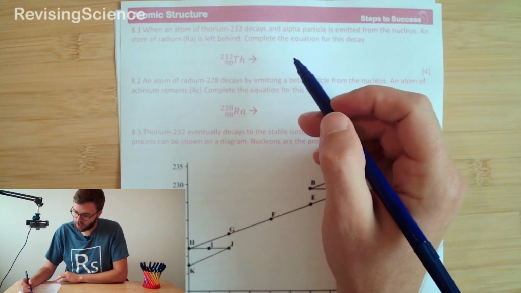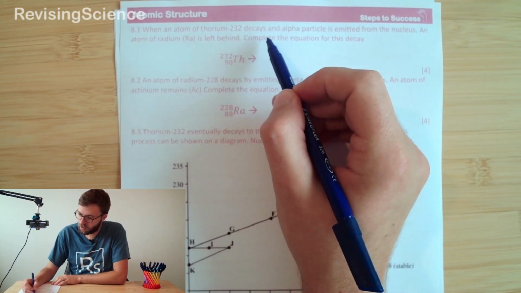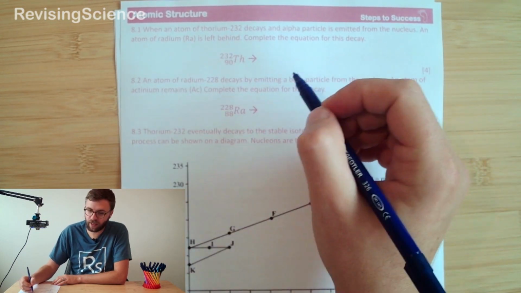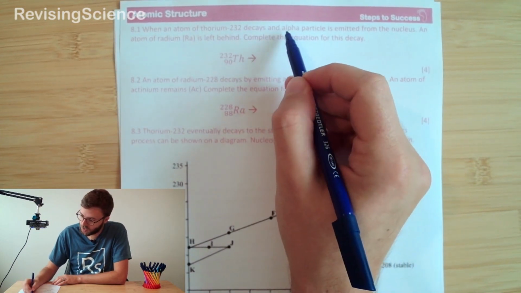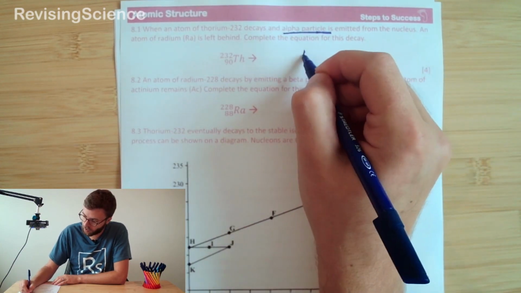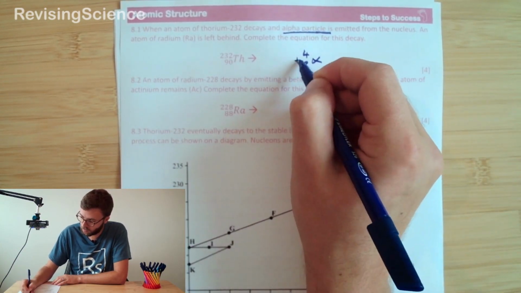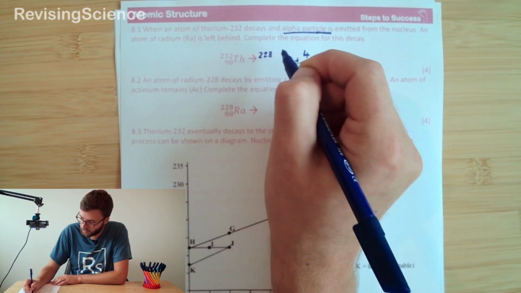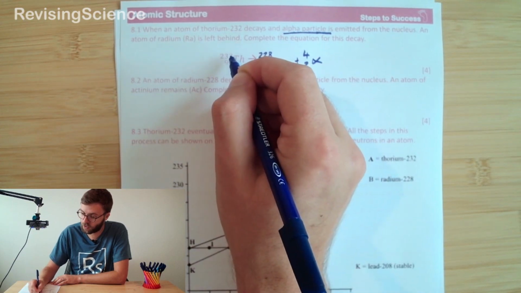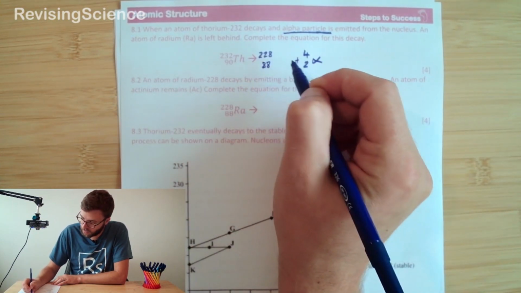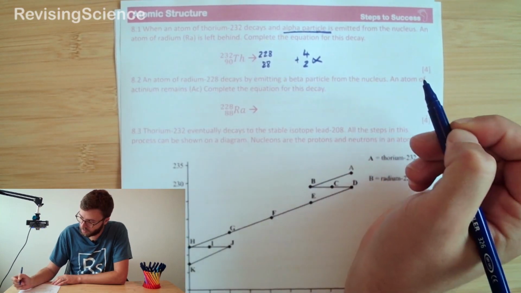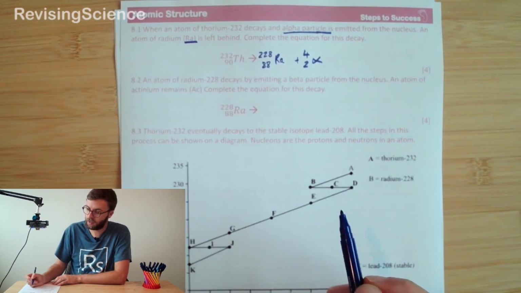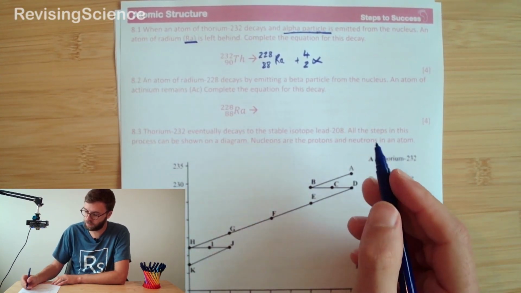Okay, next question. When an atom of thorium-232 decays and an alpha particle is emitted from the nucleus, an atom of radium is left behind. Complete the equation for this decay. It told us it's an alpha particle being emitted, so we can put our alpha particle, which is 4 and 2 alpha. Remember our numbers at the top add up, so we know this one will be 228, because 228 plus 4 gives us 232. And at the bottom it will be 88, because 88 plus 2 is 90. We need to put the element symbol. The element symbol is radium, Ra. It tells us in the question in the periodic table.